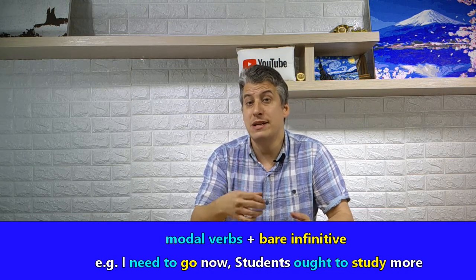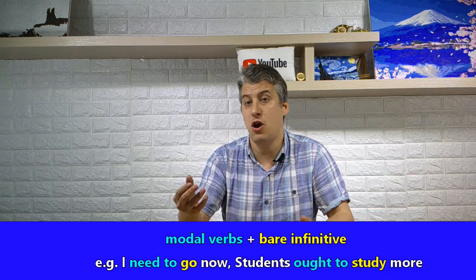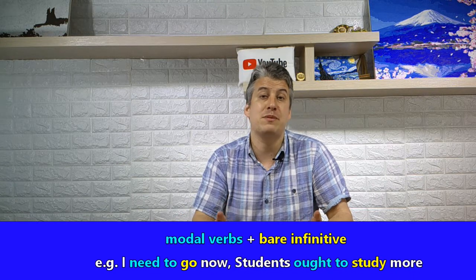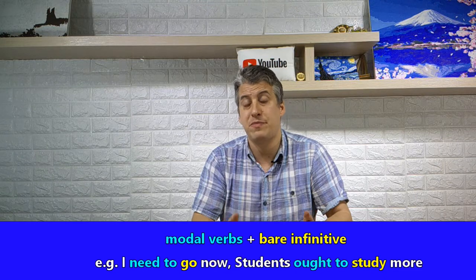Now the to in this is not part of the next verb. So I ought to stop. The to is not part of to smoke. It's actually part of the modal verb ought to. They always go together. Yeah? So this is a common mistake that my students make. And if you're making this mistake, then you could be costing yourself a lot of points in the IELTS, especially for speaking, grammar in speaking and in writing.